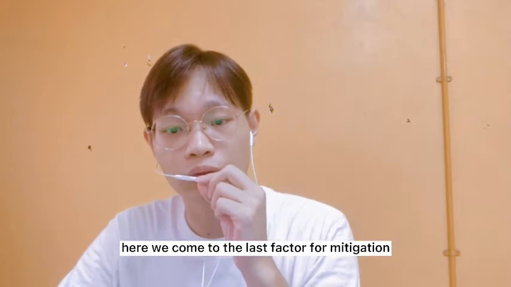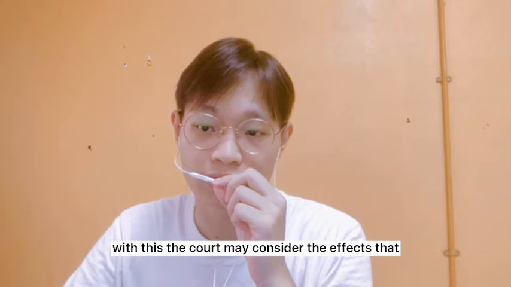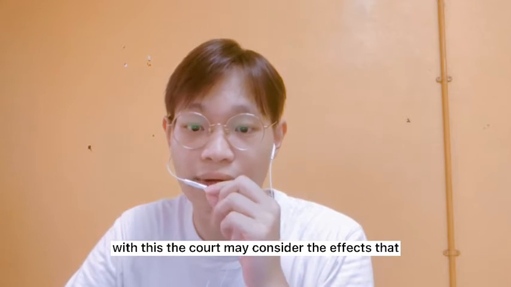Here, we come to the last factor for mitigation, that is the effects upon conviction. With this, the court may consider the effects that are caused upon the conviction.